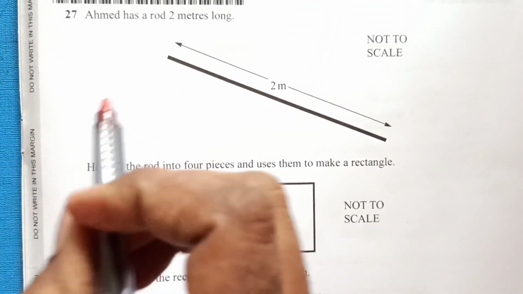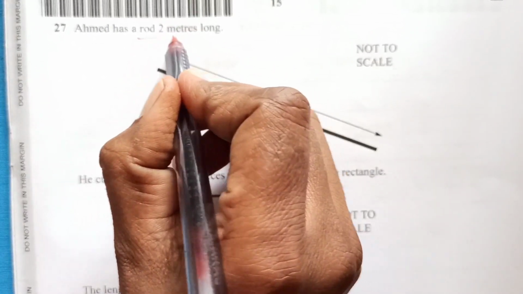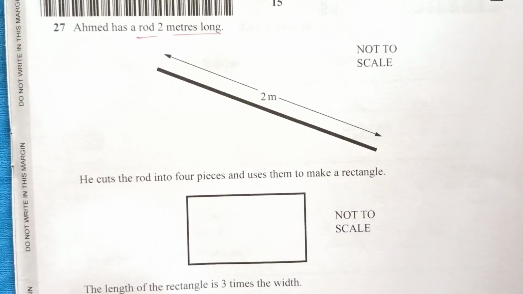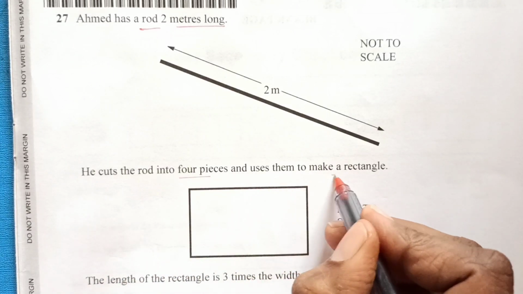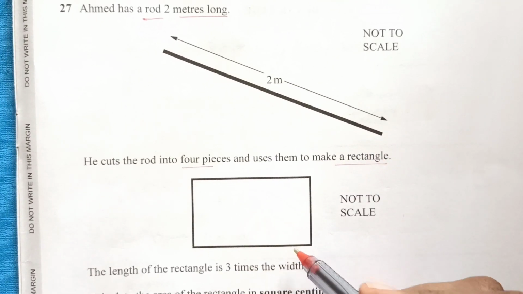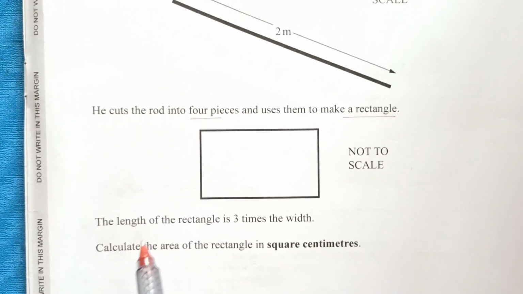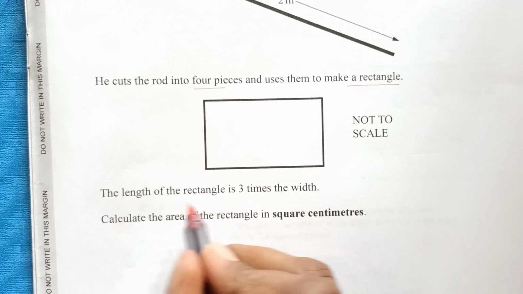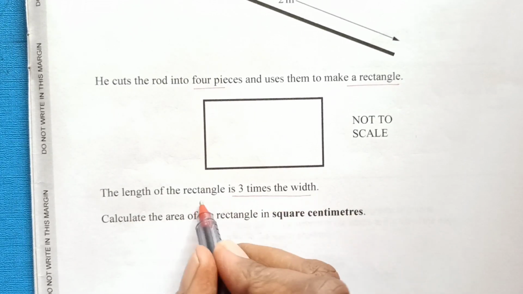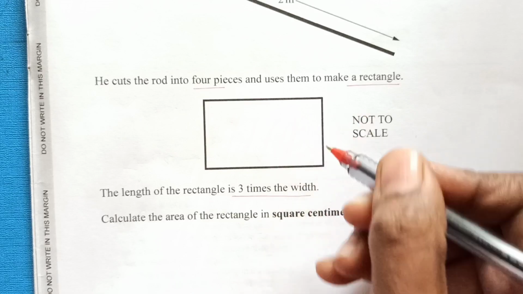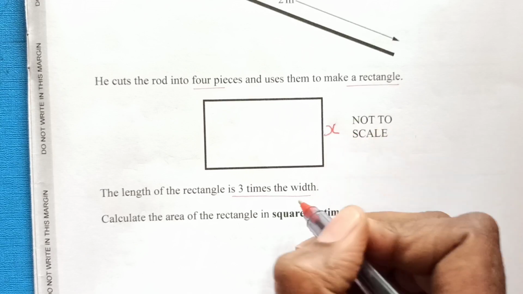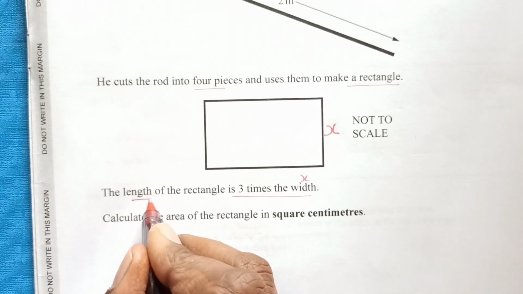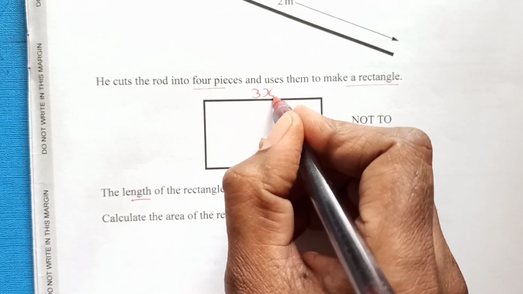So now next question, question number 27. Ahmad has a rod 2 meters long. He cuts the rod into 4 pieces and uses them to make a rectangle. So he has made this rectangle here. The length of the rectangle is 3 times the width. So let's say the width is x. He said length is 3 times, so length will be 3 times x.